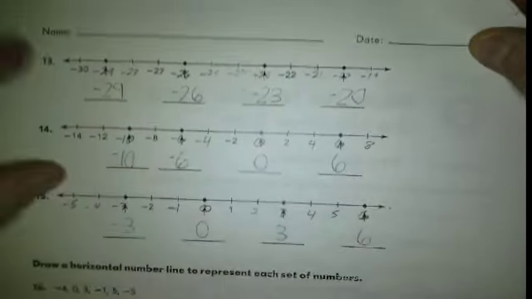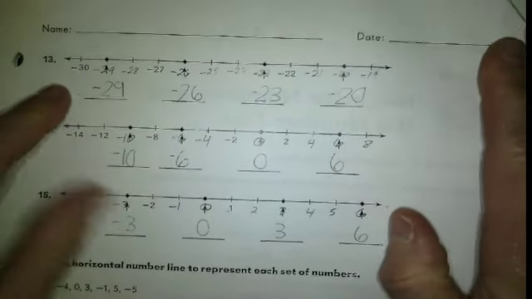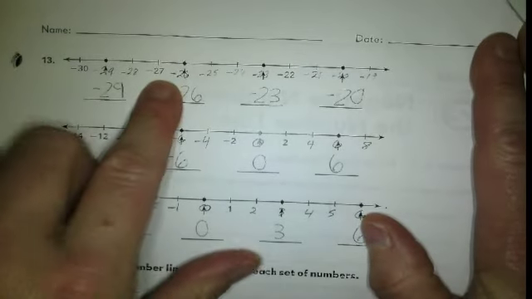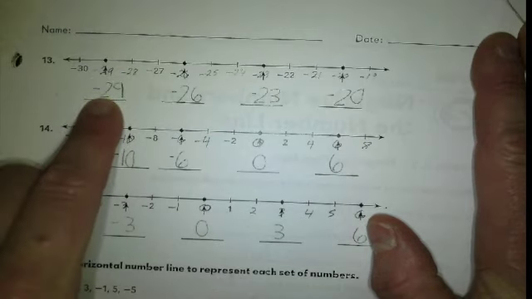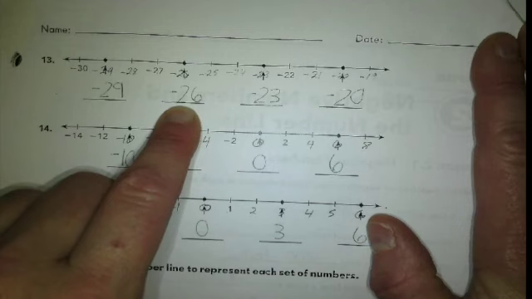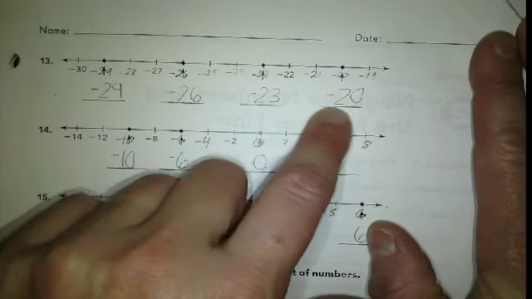Continuing on, I'll turn the page so we can keep going with the answers. This next one, again, I think it's easier to fill in all the numbers and then figure out which ones the arrows are. So if this is negative 30 and this is negative 27, that means you would have negative 29 and negative 28 in here. So this arrow is negative 29. This one's negative 26, this one's negative 23, and this would be negative 20.